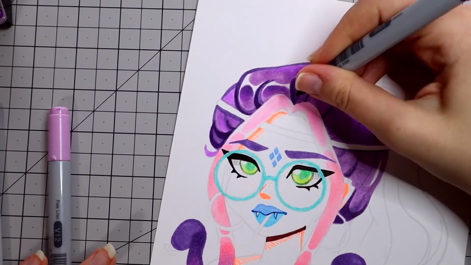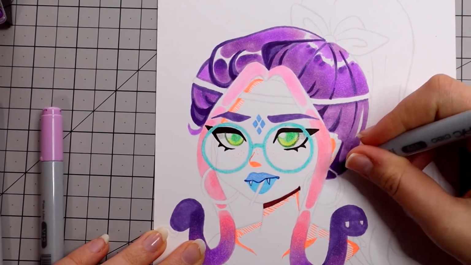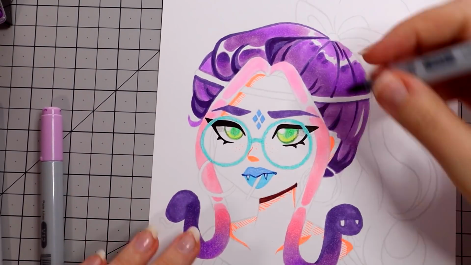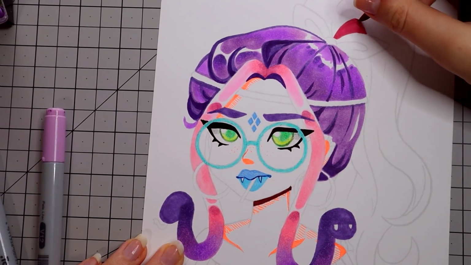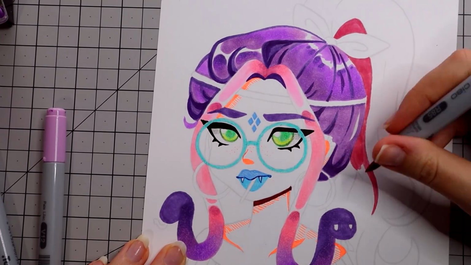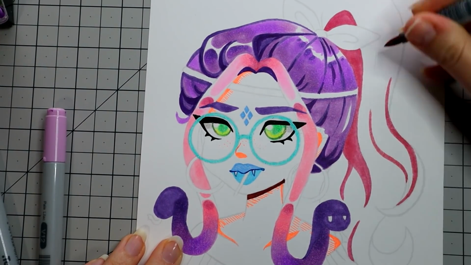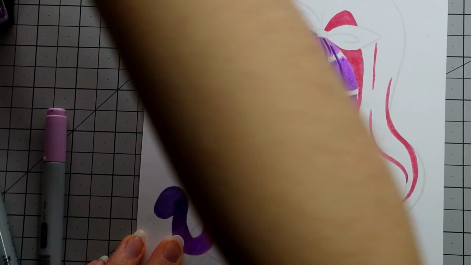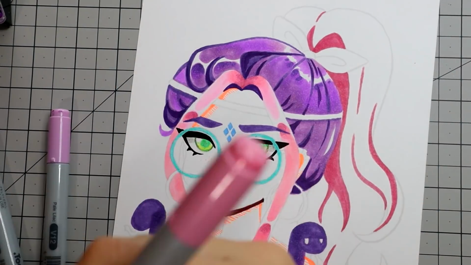Took a little while to color because she's got a lot of hair, but overall, I was really happy with this part, which is a lot to say for this artwork because I was really scared before spinning the wheel that I was going to completely screw this up. So I'm happy that this came out looking somewhat decently. I will say that it is my favorite part of the artwork in general.